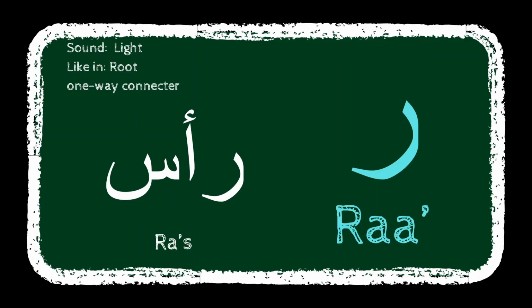Our next letter is ra, and it's also considered a light letter, and it's like the R in the word root, okay? And it is a one-way connector. Now, this word is ra's. One more time. Ra's, which means a head.